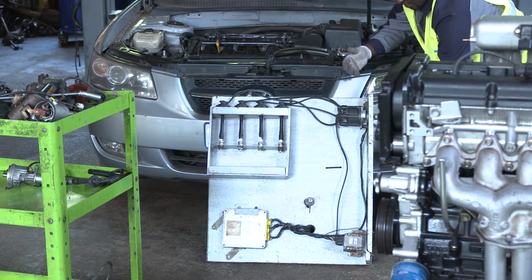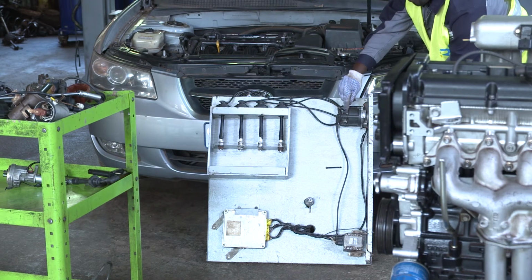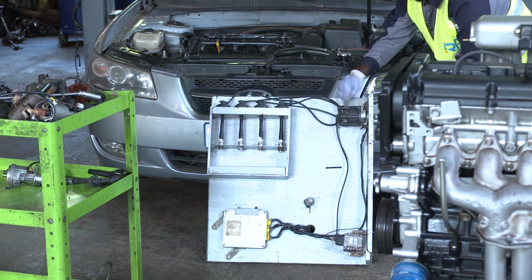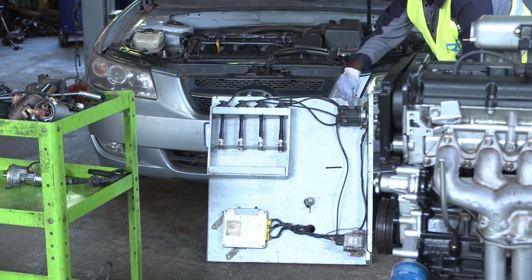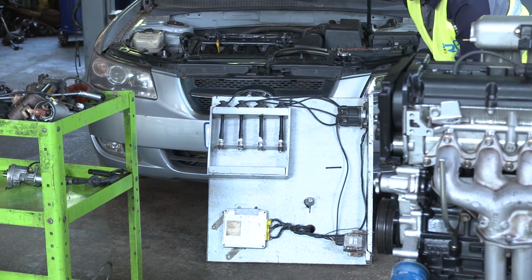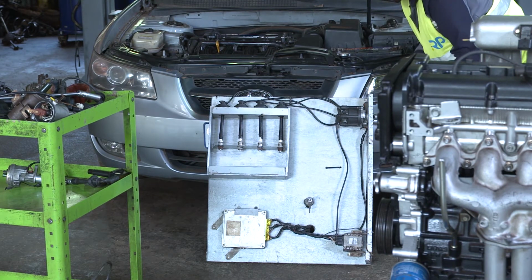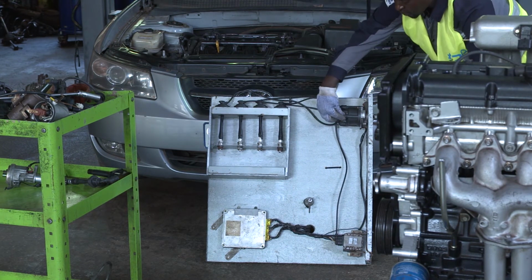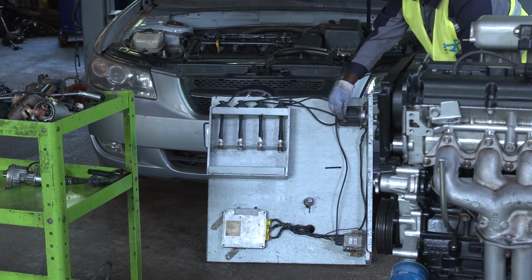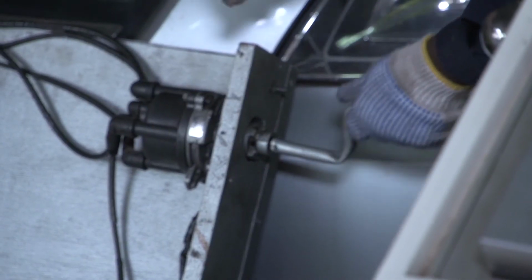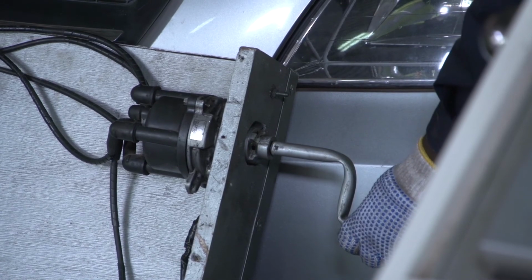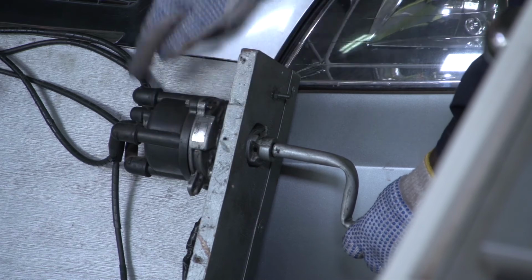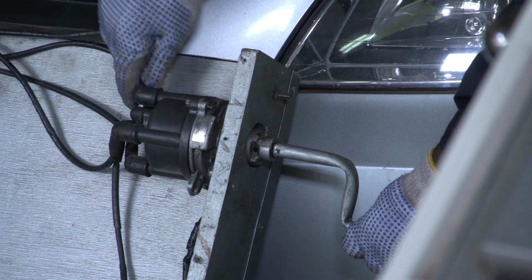Suppose we are driving our distributor. We are driving our rotor to the contacts of the distributor. When the rotor is driving, suppose the rotor is on this position, it rotates clockwise. This rotor at the second will give to this port.